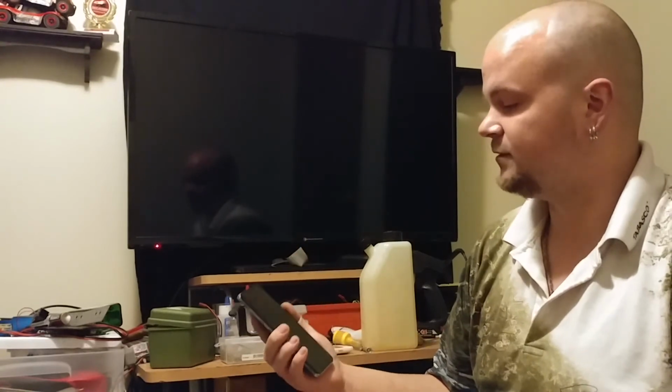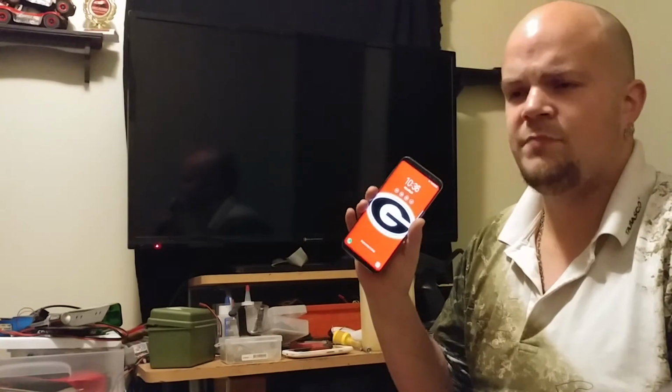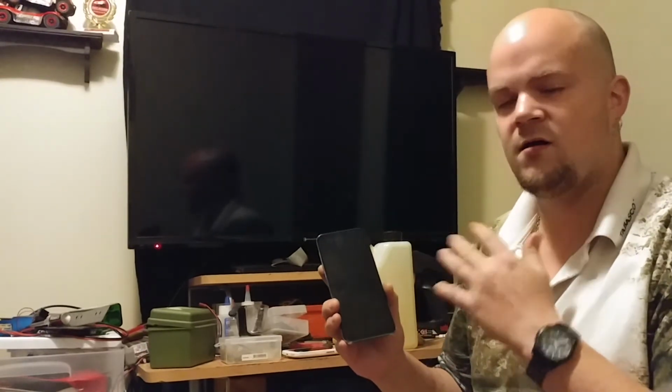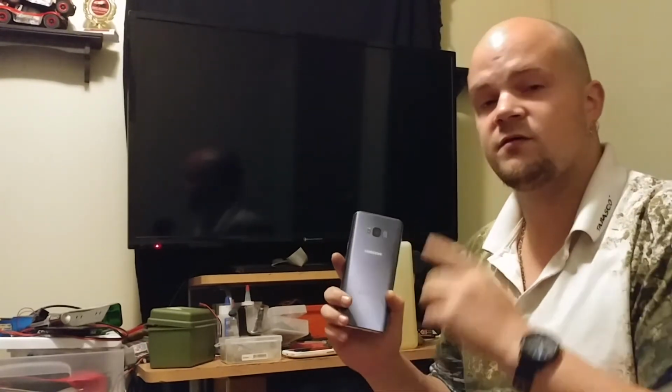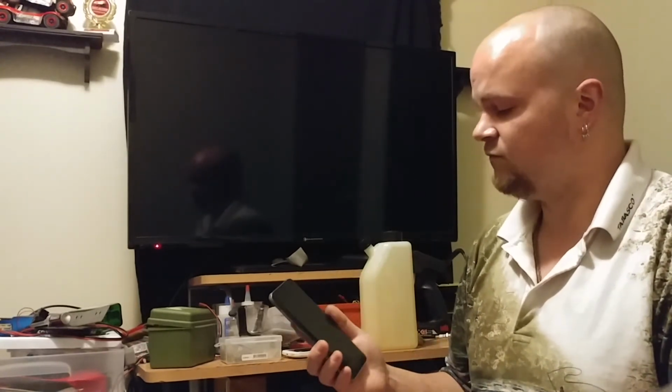With the S8, they took the best features of every single phone out on the market right now and put them in this phone. The only thing they did not include is a dual camera. But the Note 8 is coming and it's going to have a dual camera, and it's supposed to have a 6.5 inch screen. This is the S8 Plus that has a 6.2 inch screen. I've played with this phone.